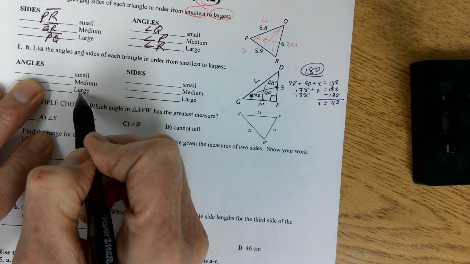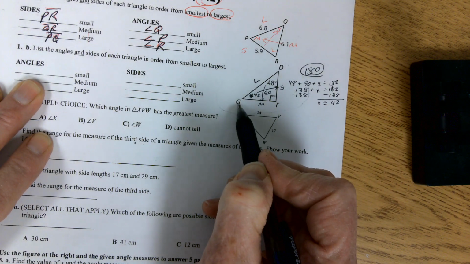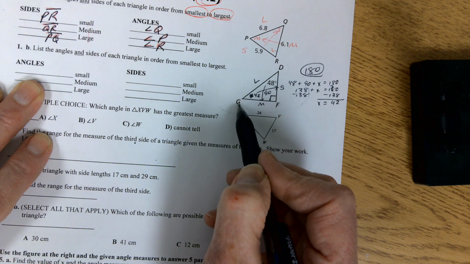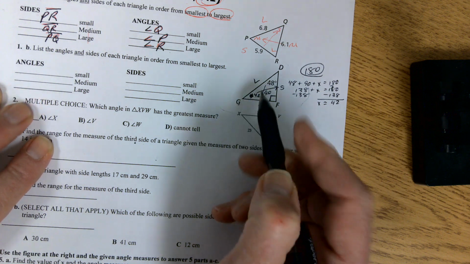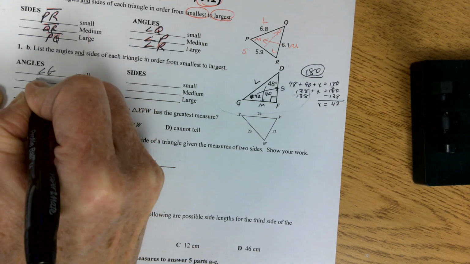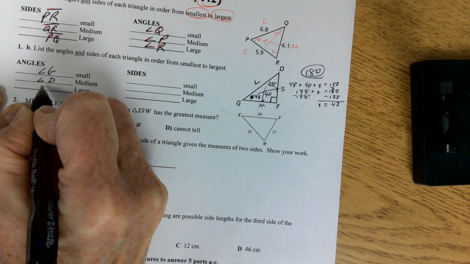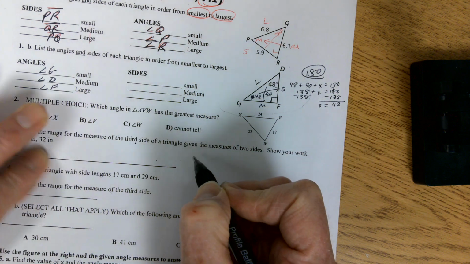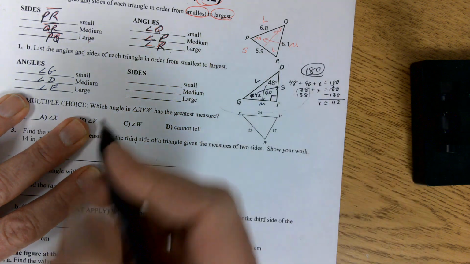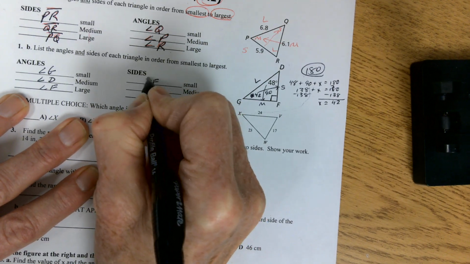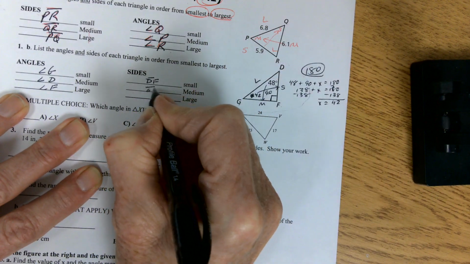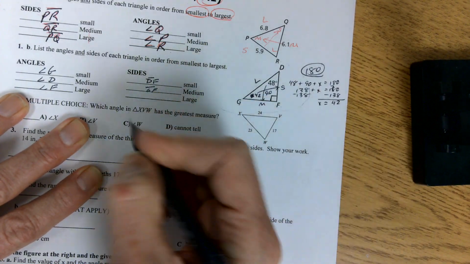Okay, so angles small to large. You could use only one letter because there is no other angle at this point G. So angle G is my smallest. Angle D is medium. And then angle F is the large angle. The small side, again, is the short side. So you go beginning to end. You have to have a start and an end. The medium, G to F. Side, segment GF. And the largest segment, GD.